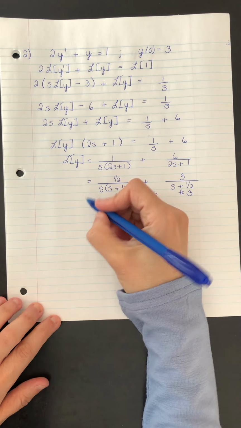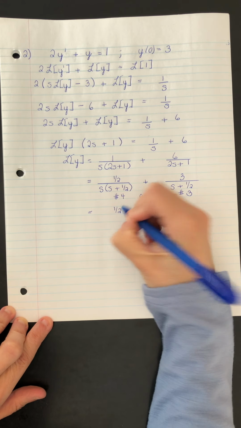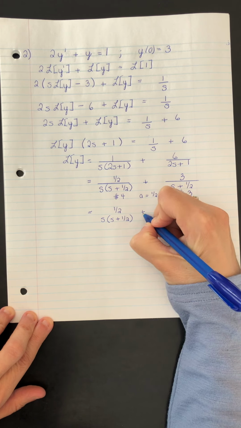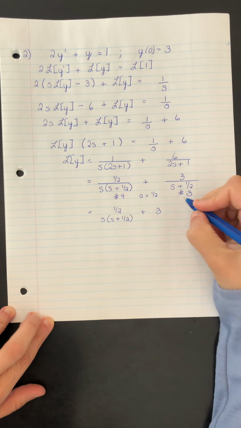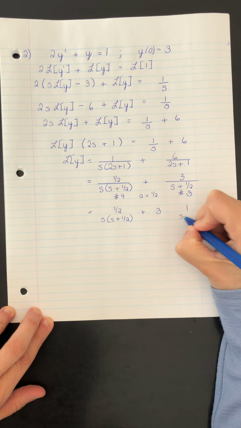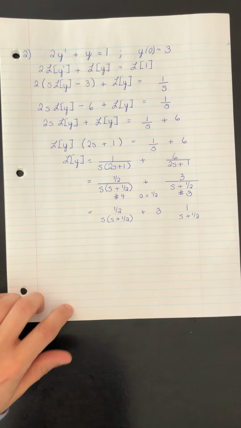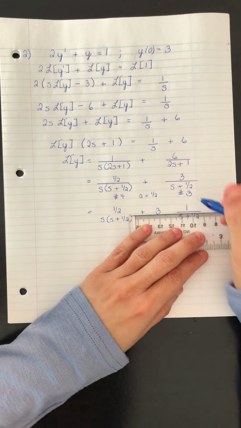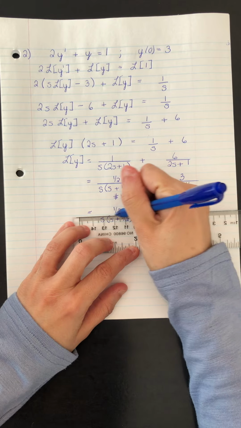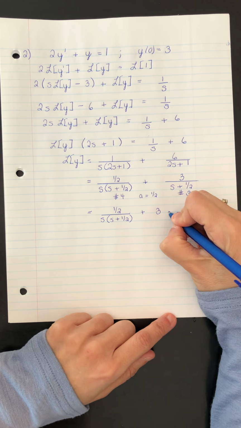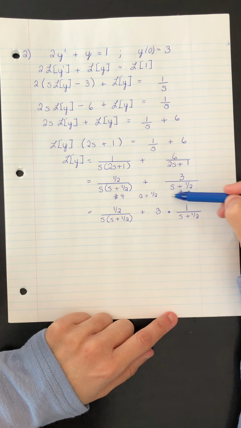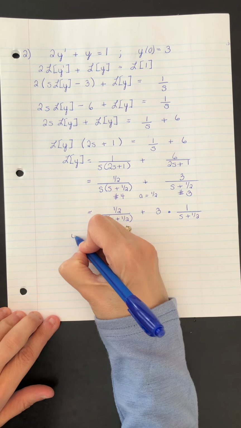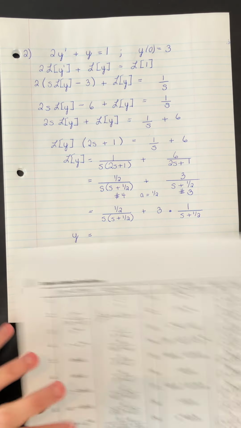Okay, so I'll just show you how we can fix the second one. That one's already perfect. And for this one, all I'm saying is this is 3 times 1 over s plus 1/2. So in other words, we'll have a coefficient of 3 for that term. Okay? Right, take a look. This is equivalent to this. And now it's time to use the table and write out our answer.